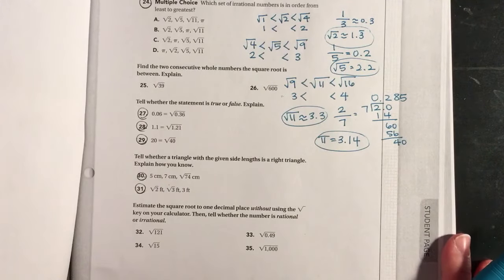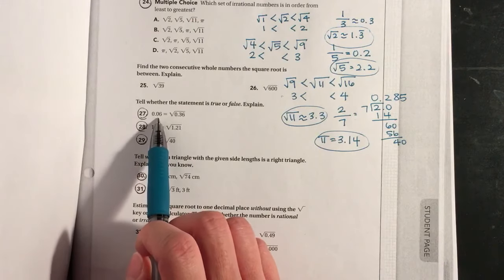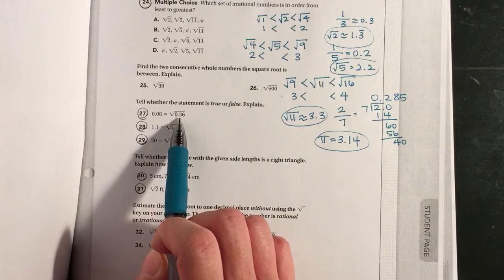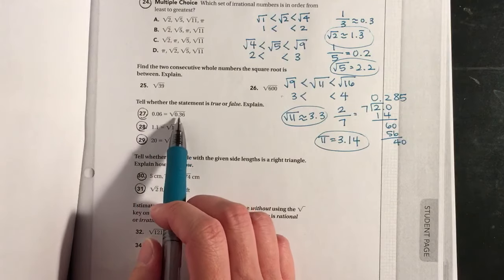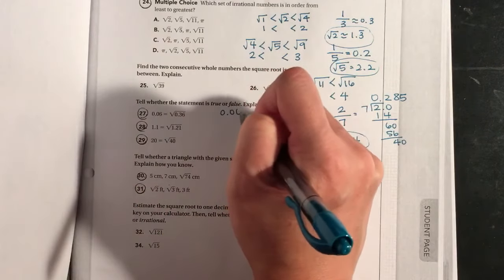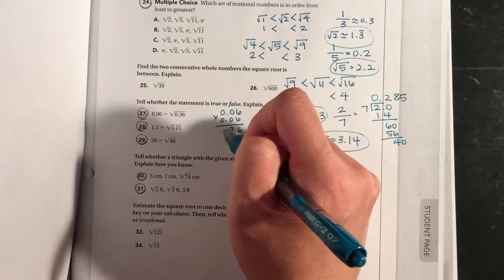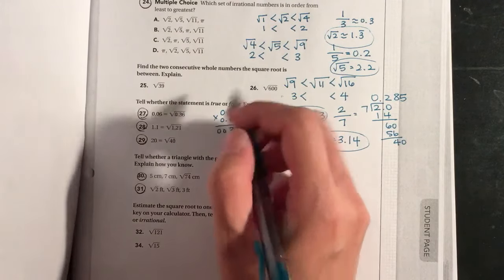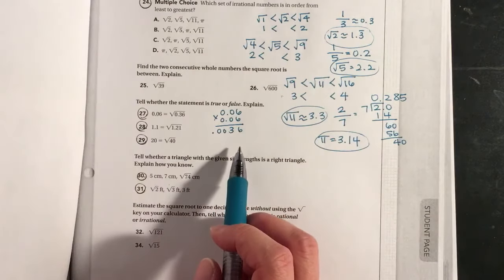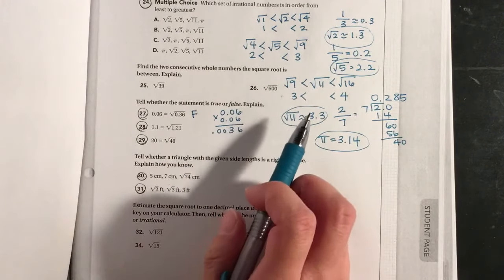So we have tell whether the statement is true or false, and you're going to explain. So if I know that this is the answer to one side of the square, that means the area must be 0.36. So one way I can check is if I do 0.06 times 0.06 to get 0.36. So 0.06 times 0.06 gives me 36. And I have 4 zeros here. So I have 1, 2, 3, 4. So it looks like the decimal spot is not in the right place, so this one's false. And it's enough that I explained through my work here.